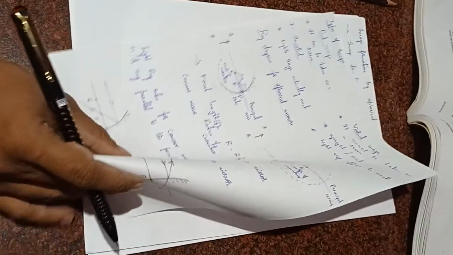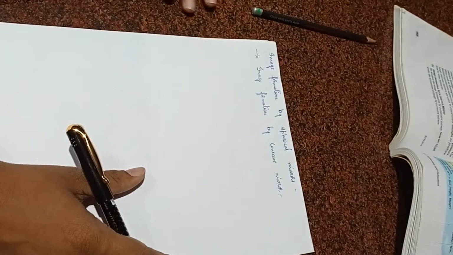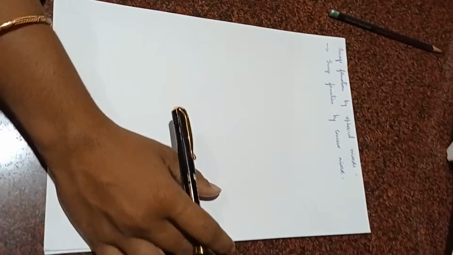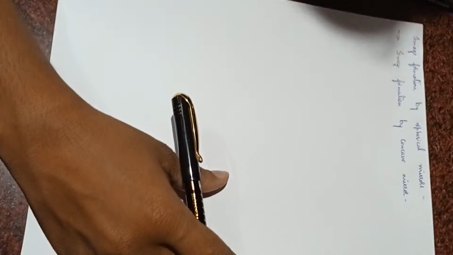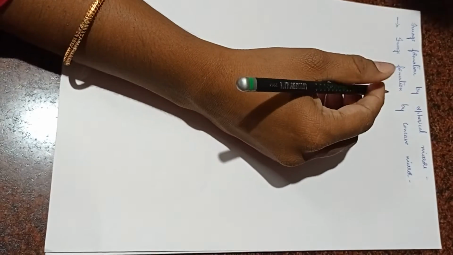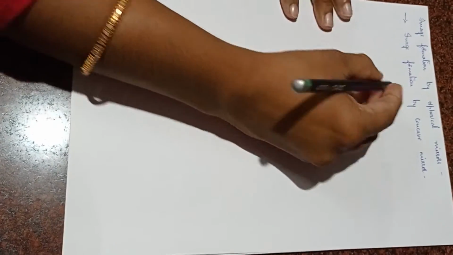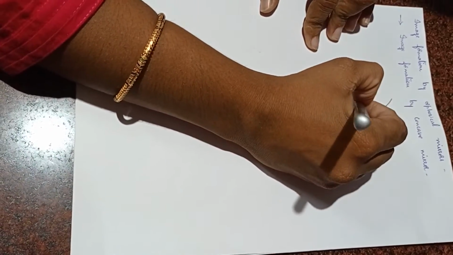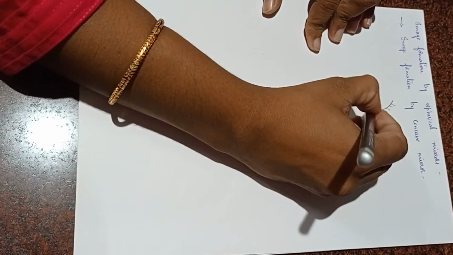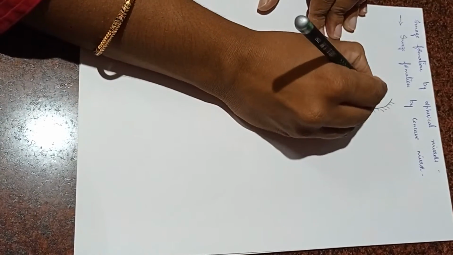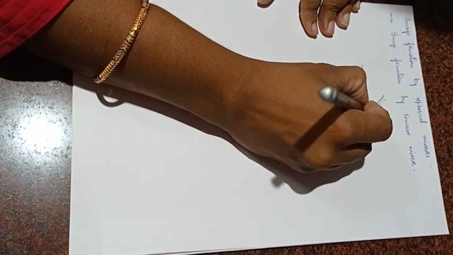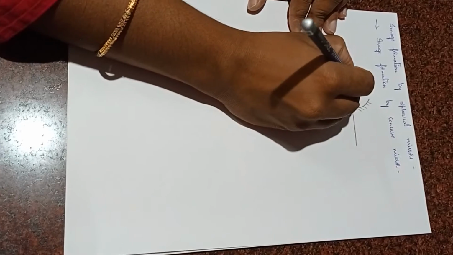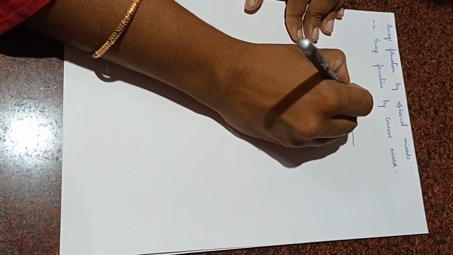Now let us see the image formation by spherical mirrors. Spherical mirrors include both concave and convex mirrors. Let us see the image formation by concave mirrors. So you have a concave mirror here. This is the principal axis, this is the pole, this is the center of curvature, and this is the focus, right?